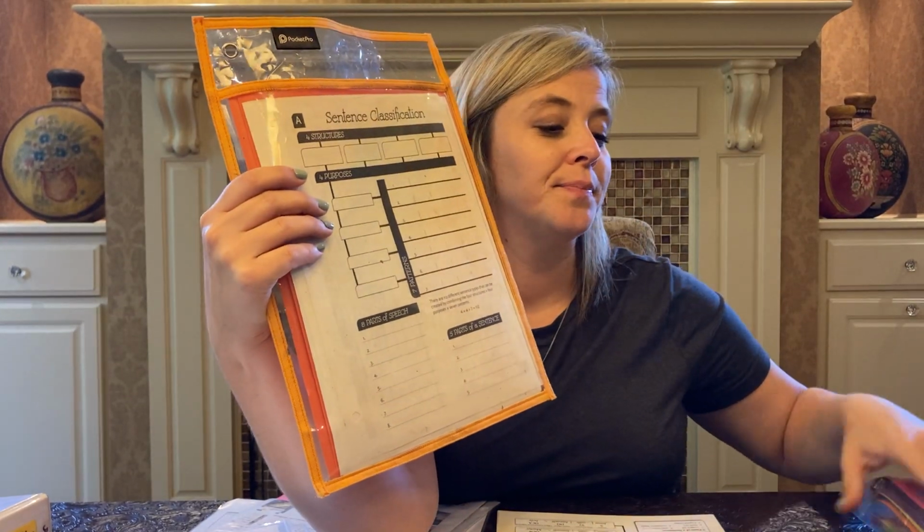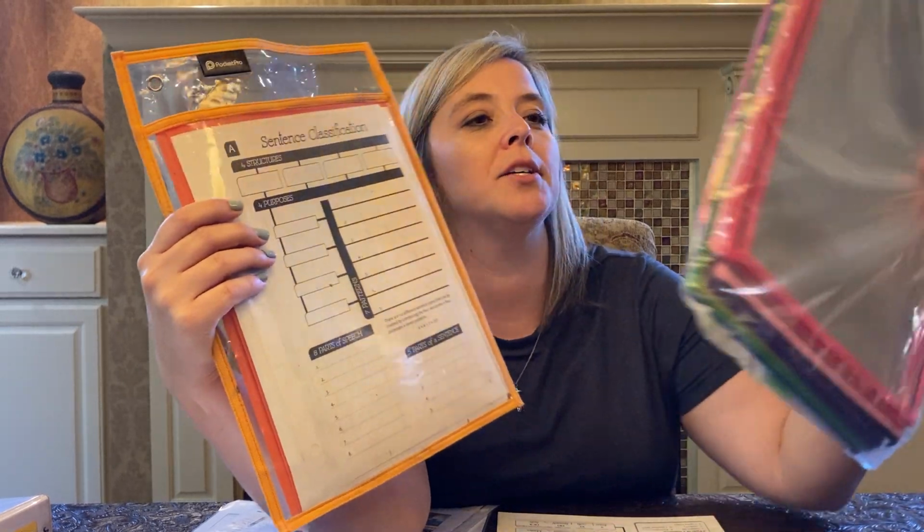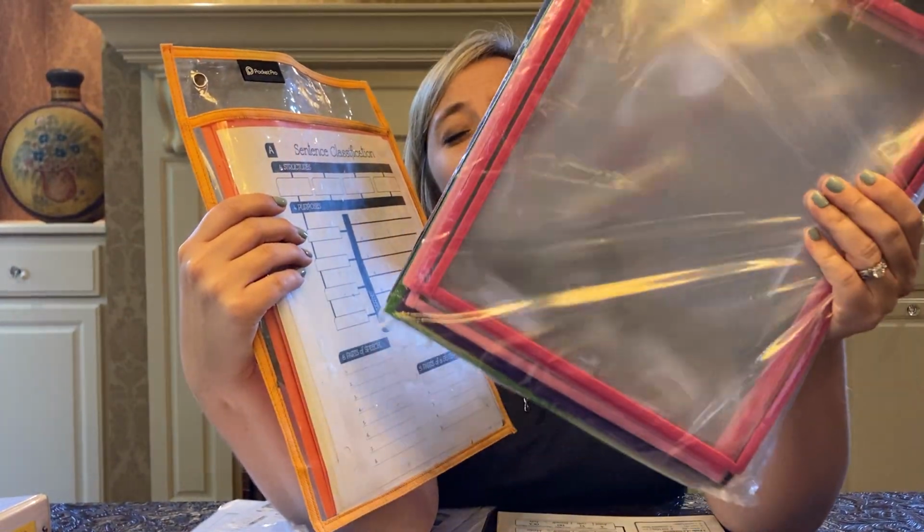These amazing guys. These are called Pocket Pros. You can find them on Amazon. Here's a package I bought of all different colors. They're so cute and fun. Here's what's great about them.